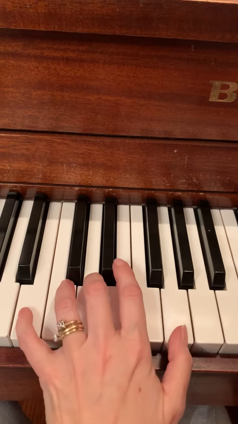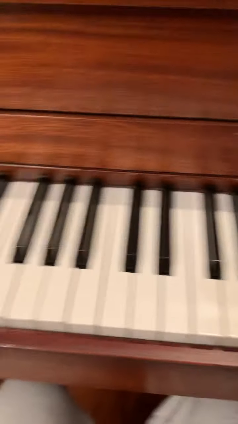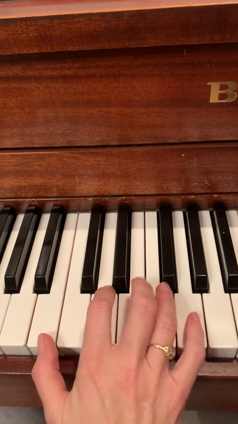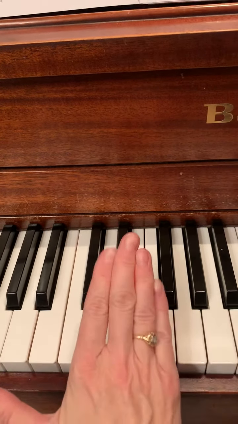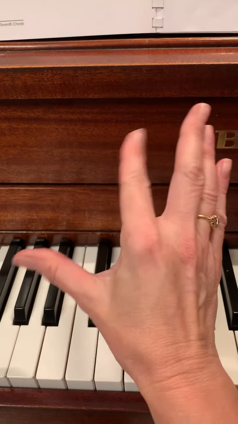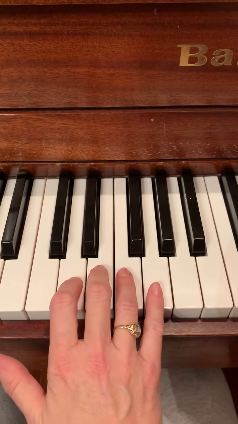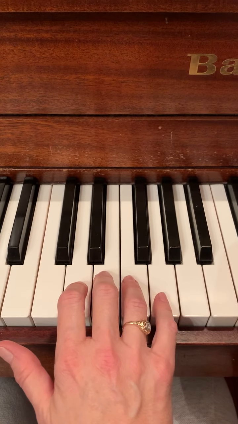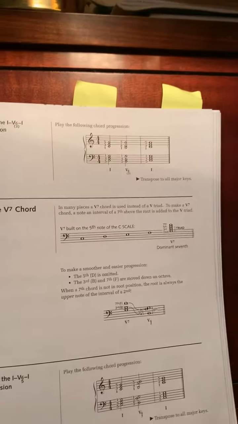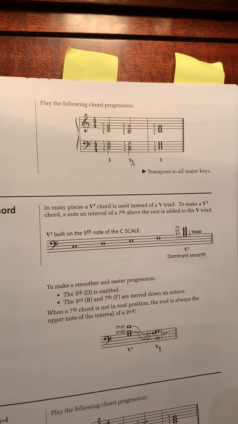So you notice I do 1, 3, 5 on those in the left, but in the right hand it's 1, 3, 5, 1, 2, 5. Remember, anytime you're going to stretch here, we try to keep these 4 fingers in a row on the keys whenever possible. Anyway, that is your basic 1-5-1 chord progression.